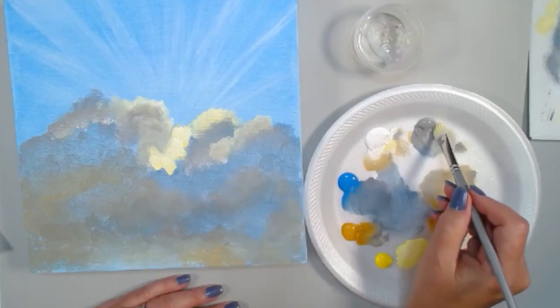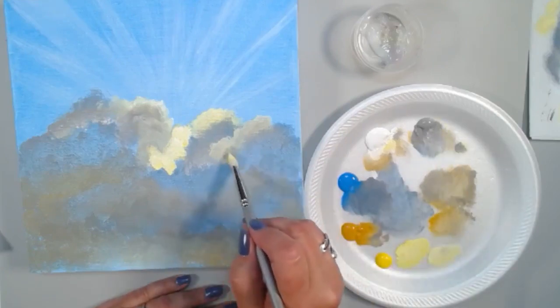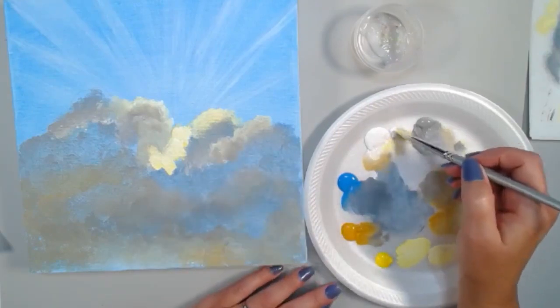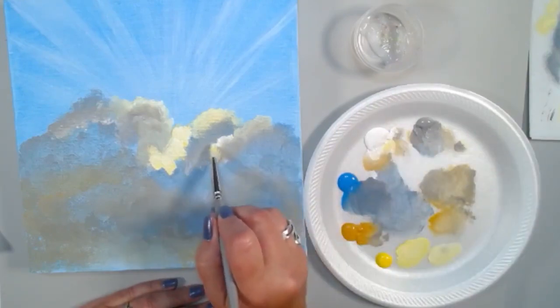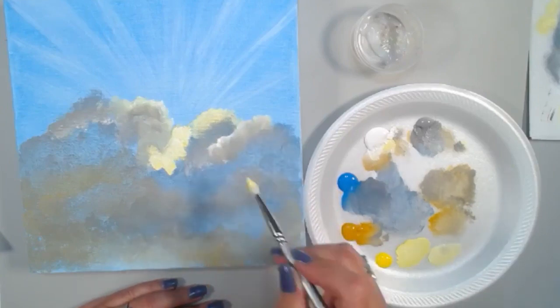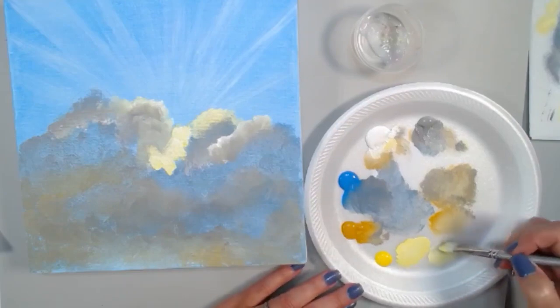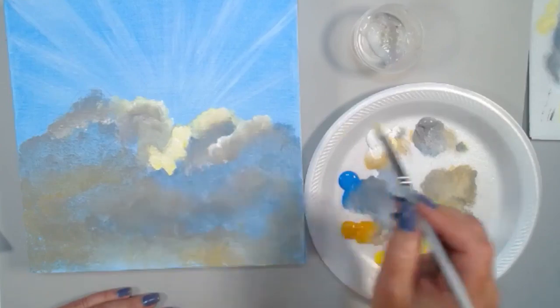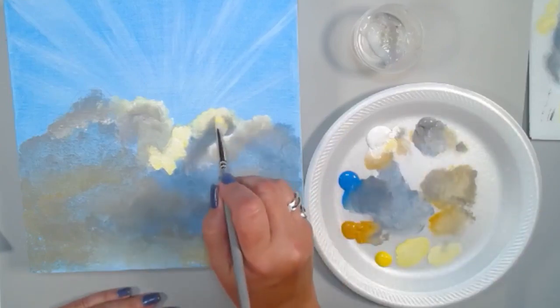I'm going to get some more gray on the back corner of my brush and a little white on the front corner. There we go. You don't want to completely white it. You want it having just a little bit of yellow tint to it. So, and keep that gray on the back corner.